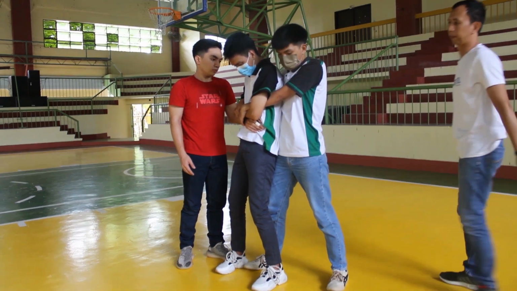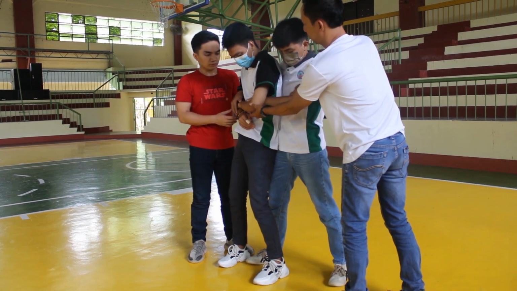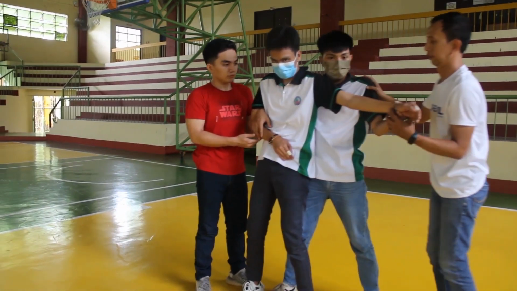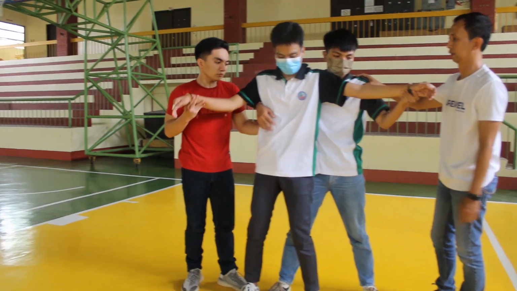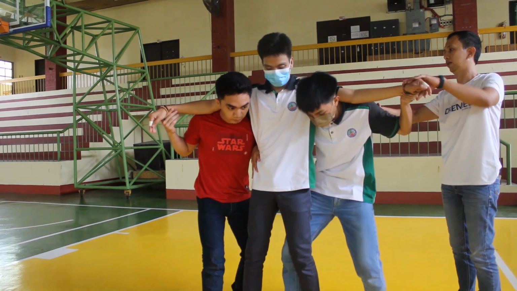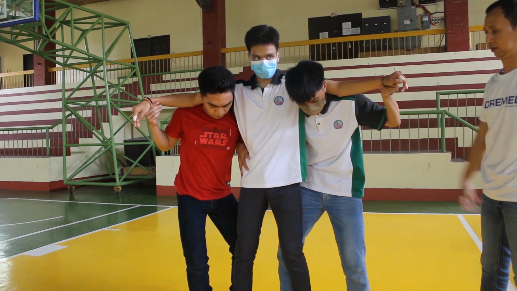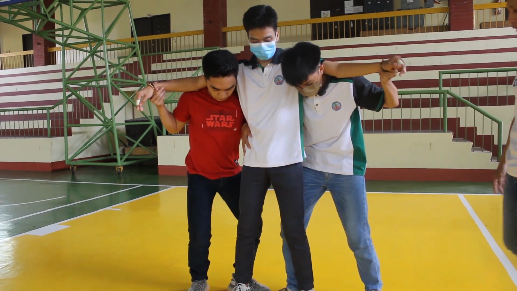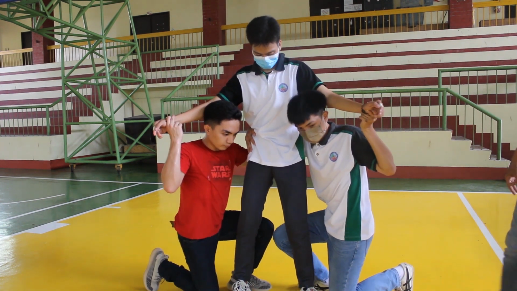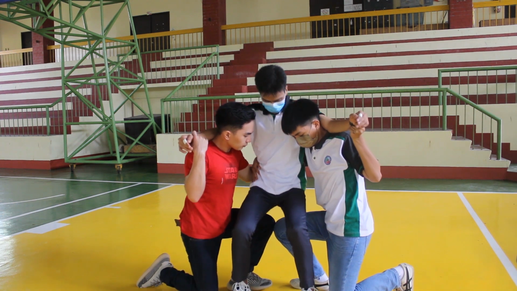Then they will be preparing to insert arm. Okay? So the arm will be extended on the side, and then the other arm will be extended on the side, and then they will be inserting themselves into the victim's arm. After this, they will be preparing on the kneeling position. Ready? Kneeling position, 1, 2, kneel. And then they will be instructing the victim to sit on their lap. Ready? Pupo kayo, sir. Okay.